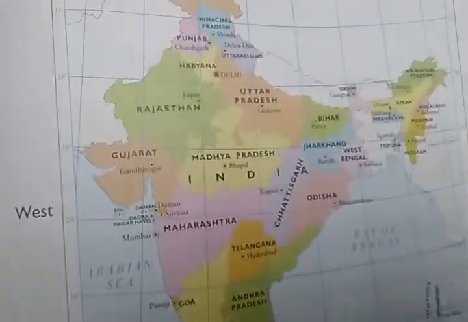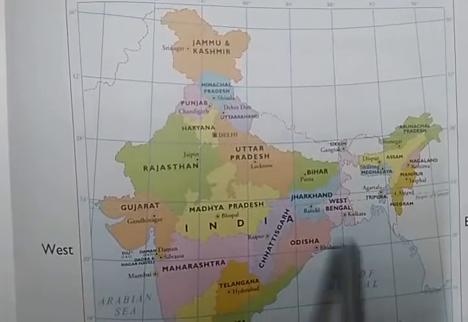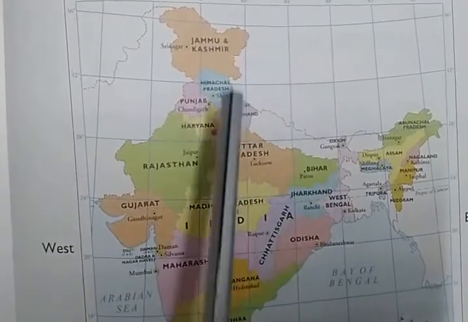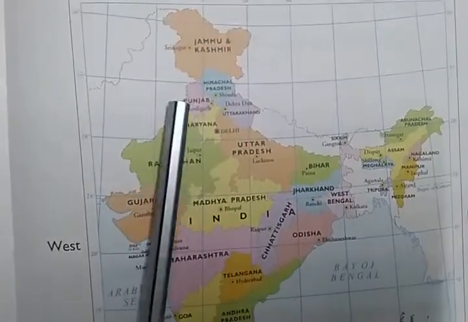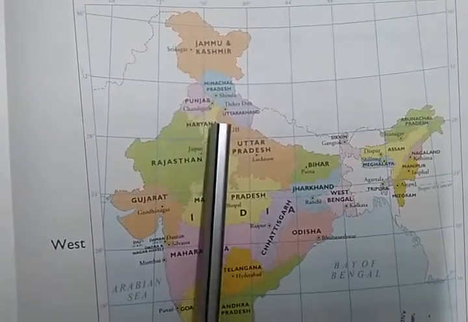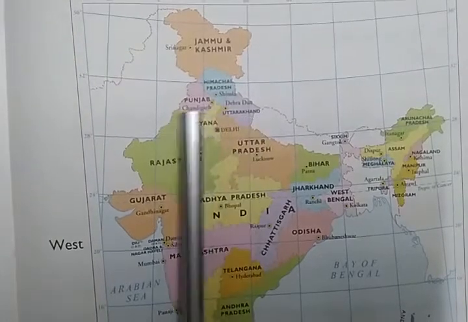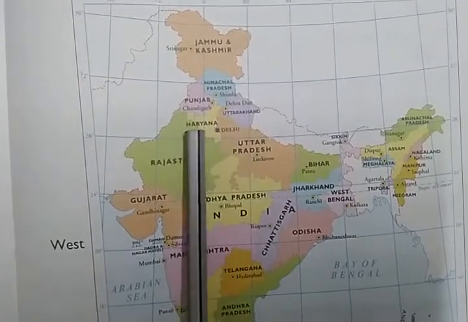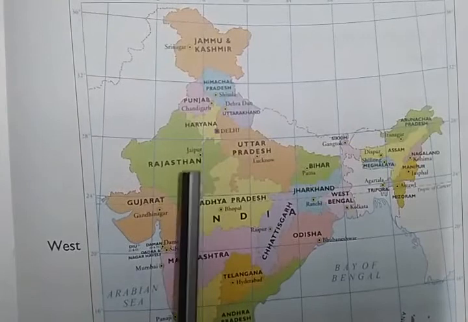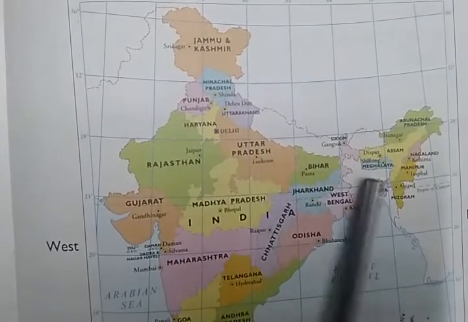So this is the map of India. Here you can see Jammu Kashmir. This is called Himachal Pradesh. This is Dehradun, this is called Uttarakhand. This is called Punjab, Chhattisgarh. This is called Haryana, Delhi. And this is called Rajasthan, Jaipur, Uttar Pradesh, and Bihar.